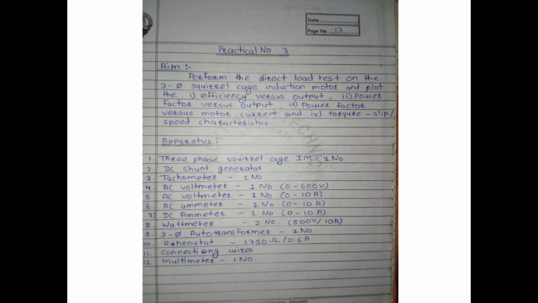For this practical, the apparatus are a three-phase squirrel cage induction motor, DC shunt generator, tachometer, AC voltmeter 0 to 600 volt, AC ammeter 0 to 10 ampere, and DC ammeter 0 to 10 ampere. Wattmeter is 500 volt, 10 ampere. Three-phase auto transformer, rheostat, connecting wires, and multimeter. So these are the apparatus for this experiment.